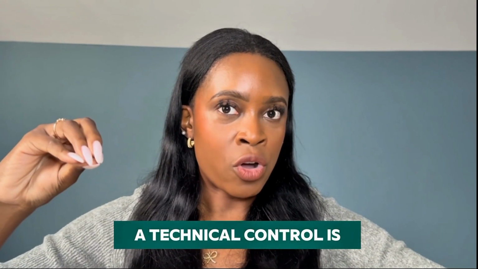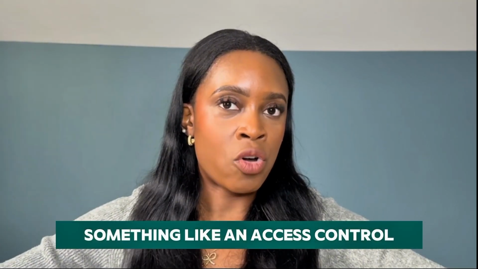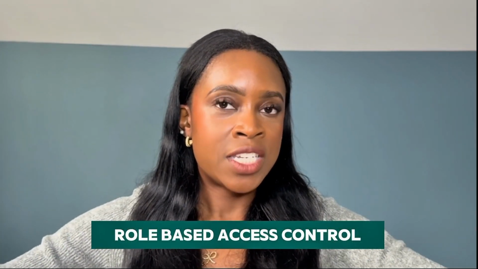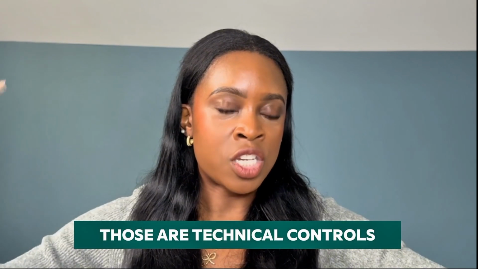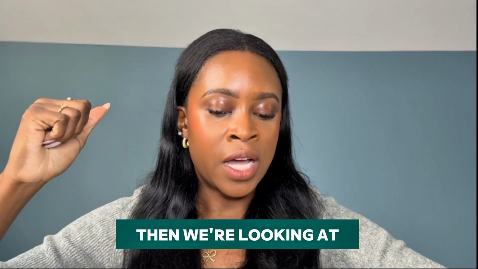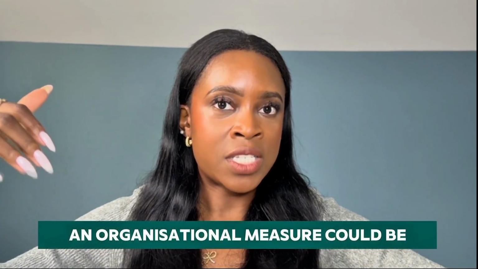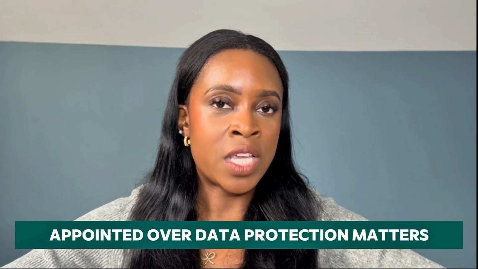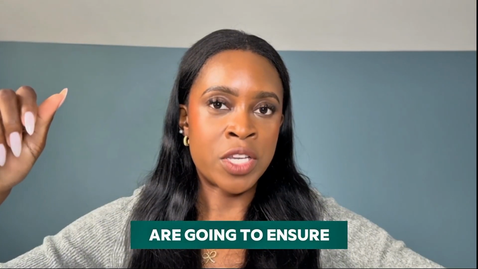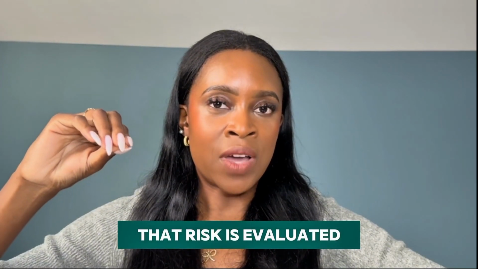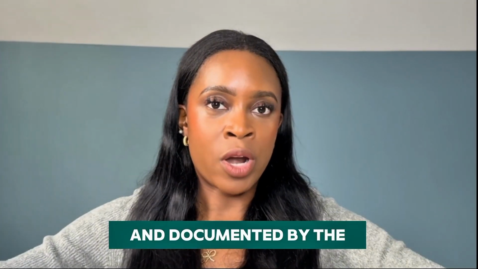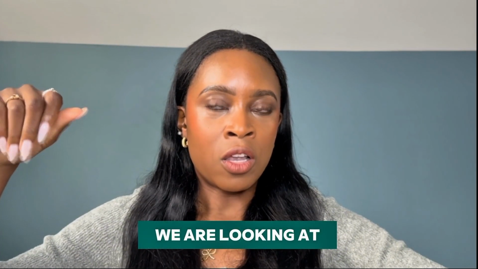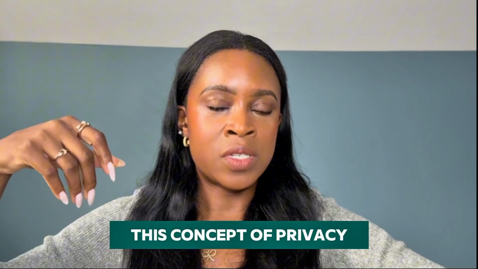A technical control is something like an access control, role-based access control, discretionary access control, right? Those are technical controls. Then we're looking at organizational measures. An organizational measure could be having a data protection officer that is appointed over data protection matters. So altogether, all of these measures are going to ensure that risk is evaluated and documented by the privacy manager. So in this section in protecting data, we are looking at this concept of privacy by design.